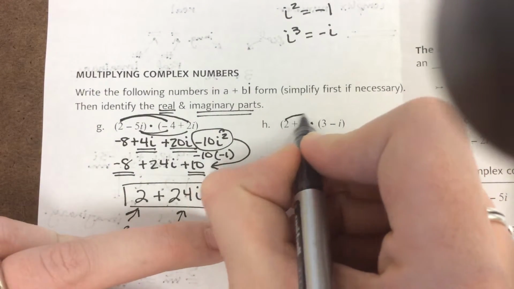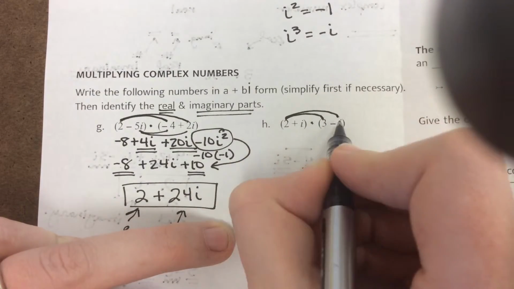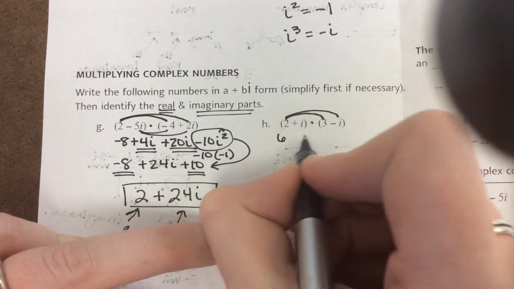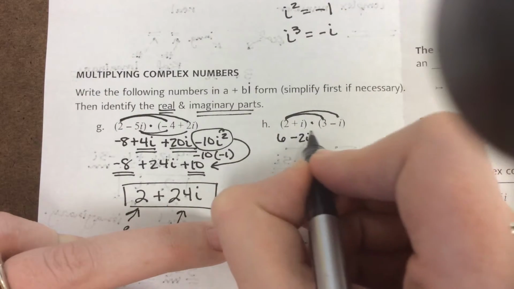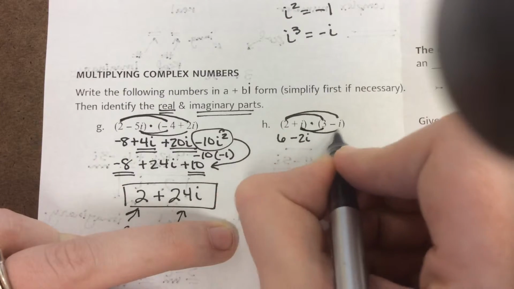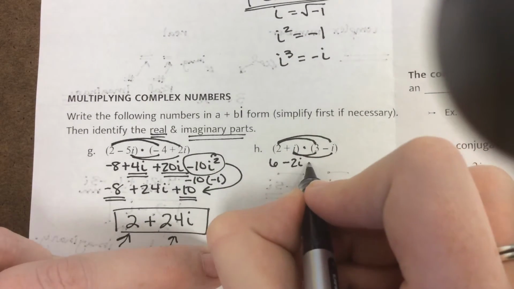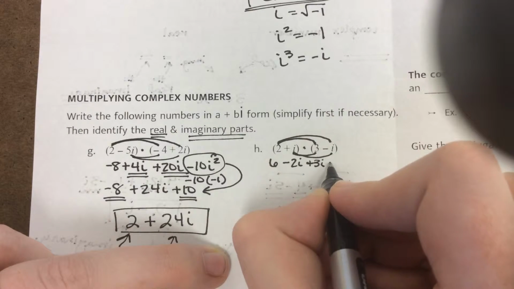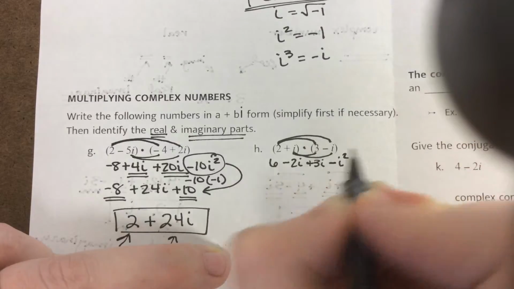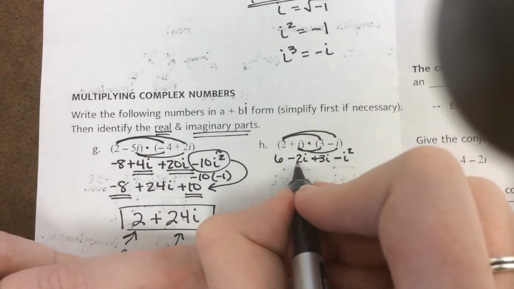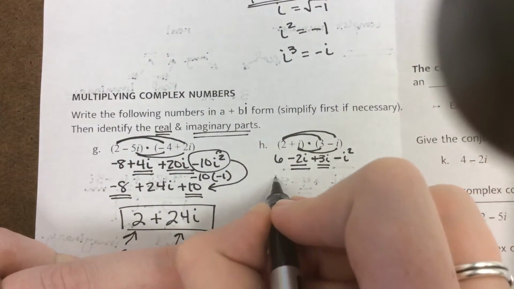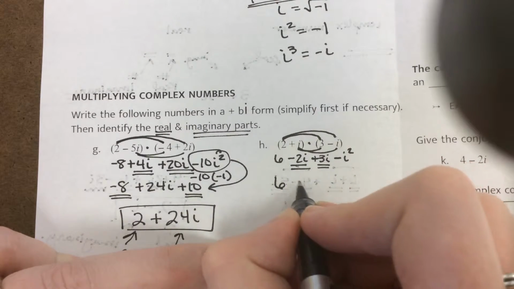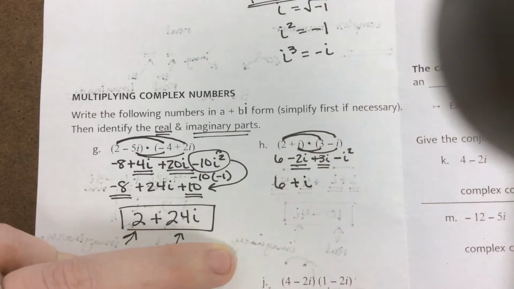So we have 2 times the first term and the second term in the second parenthesis. 2 times 3 is 6. 2 times a negative i is a negative 2i. You have i times 3 and i times a negative i. i times 3 is a positive 3i. And i times a negative i is a negative i squared. Okay, we can combine our i's. So that 6 out in front is going to stay. What's a negative 2i plus 3i? That's going to be a positive i left.